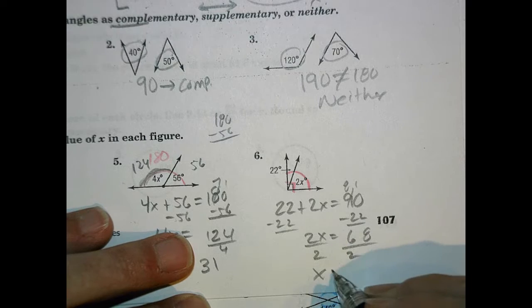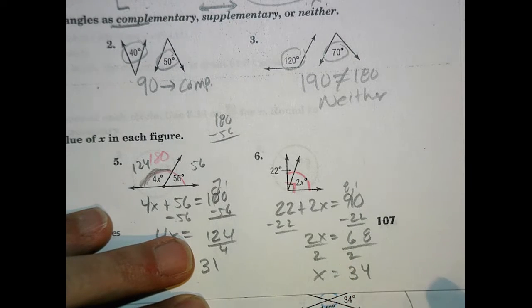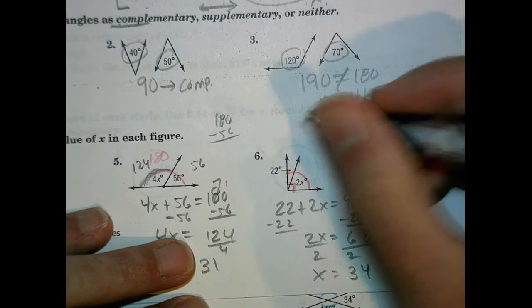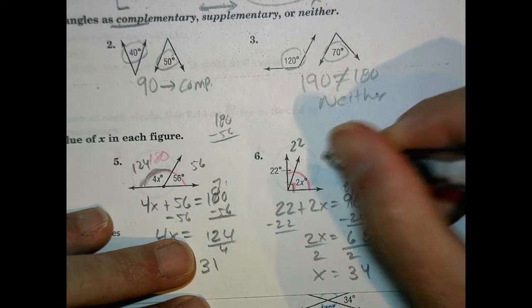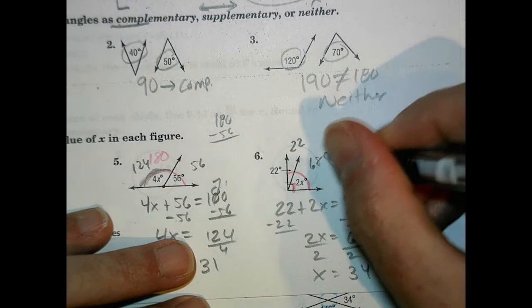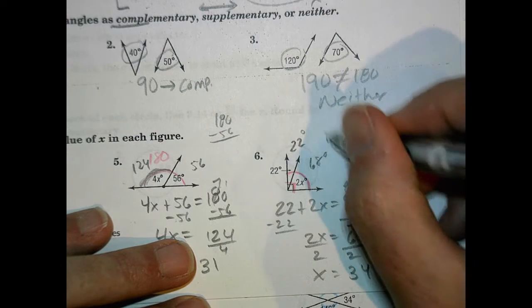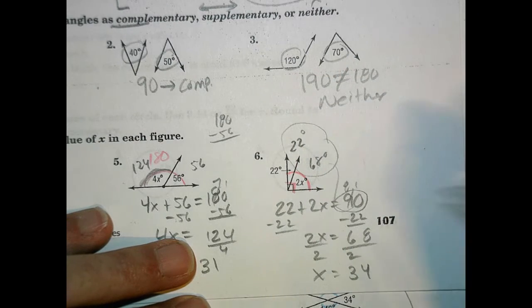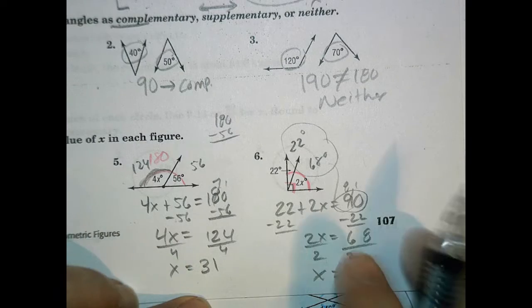And x is going to be equal to, 2 goes in there 3 times and 4 times, so x is equal to 34. And again, the value there is 22, the value here is 68 degrees for each one of those parts, but they combine to be what? To be 90. Okay, so those are your examples.